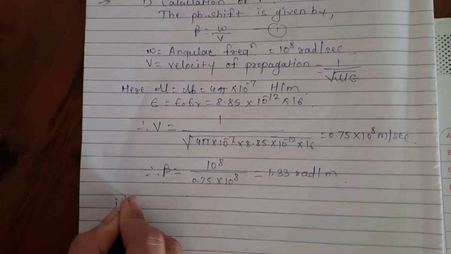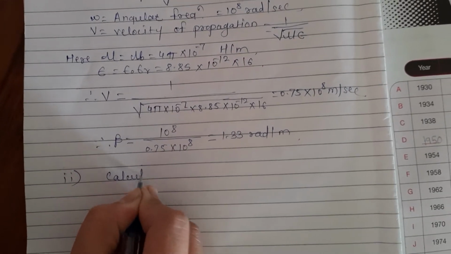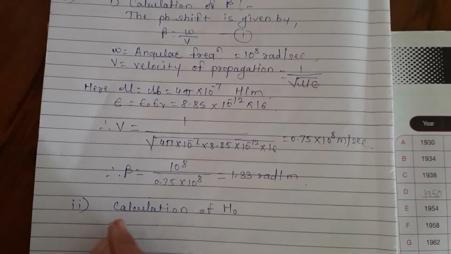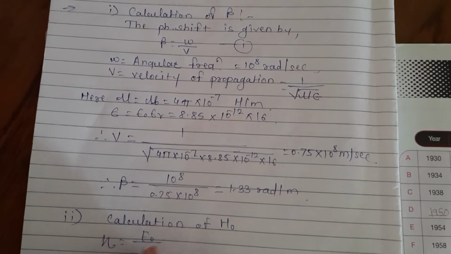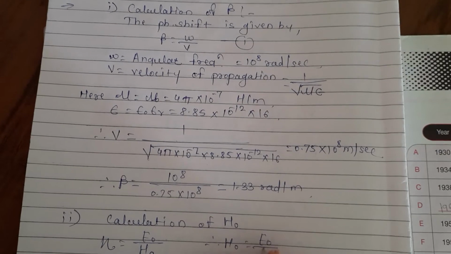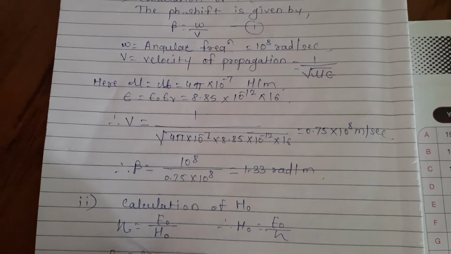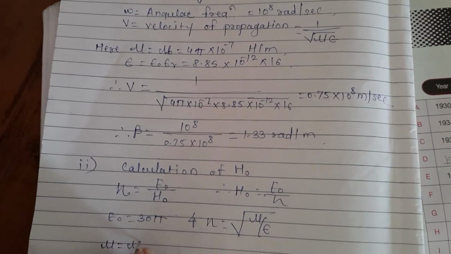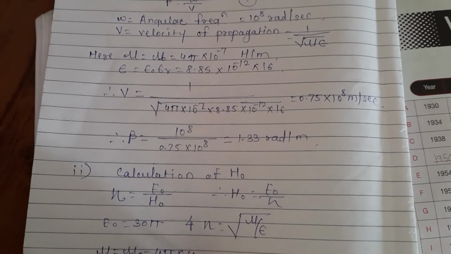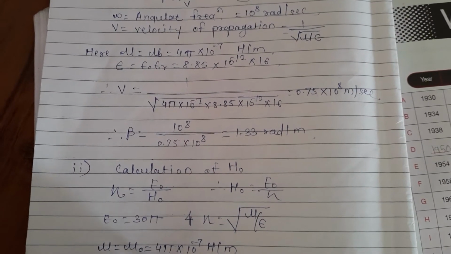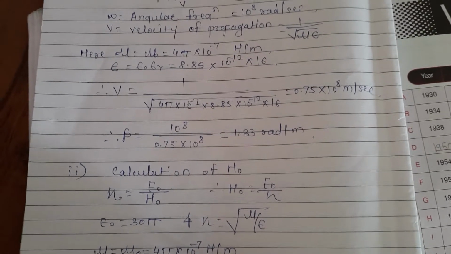Next, the second part is calculation of H0. Now we have this formula, where E0 is equal to 30 pi and eta is equal to square root of mu by epsilon. Now mu is equal to mu 0, 4 pi into 10 raised to minus 7, and epsilon is epsilon 0 epsilon r, equal to 8.85 into 10 raised to minus 12 into 16.